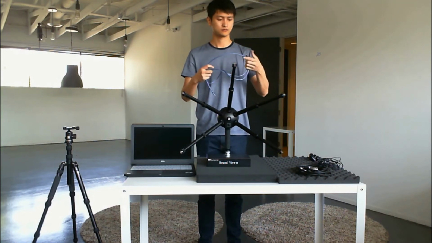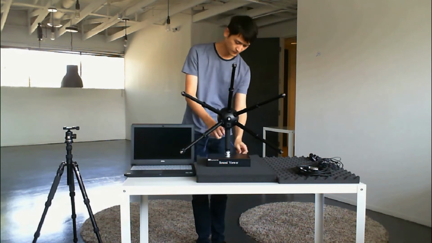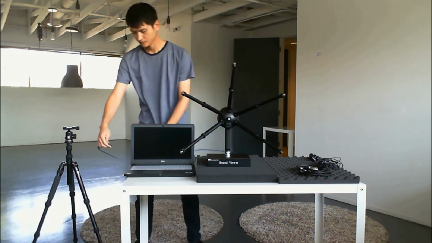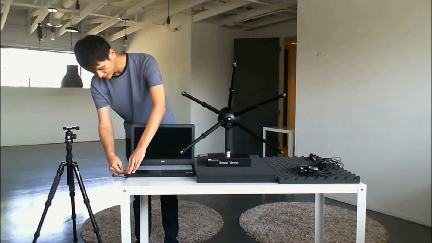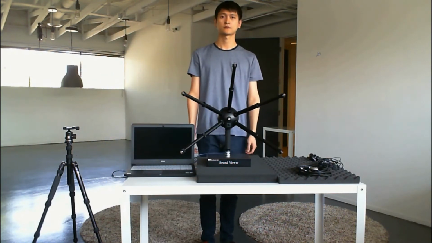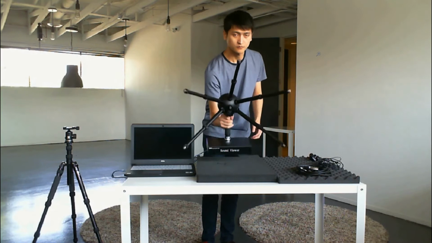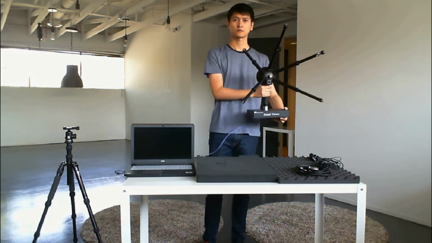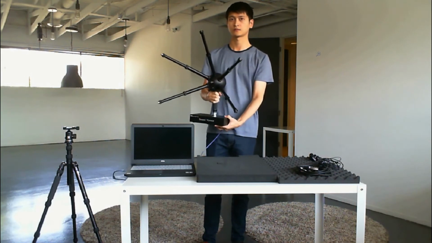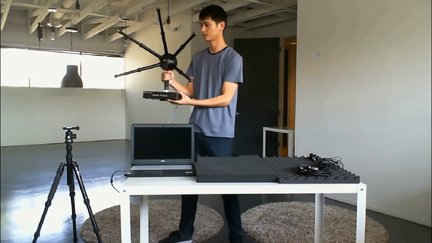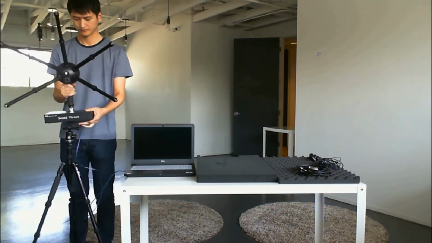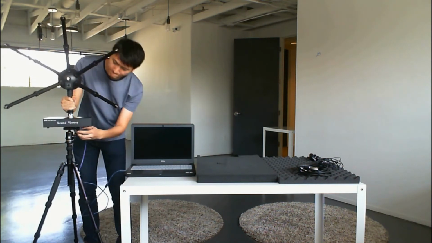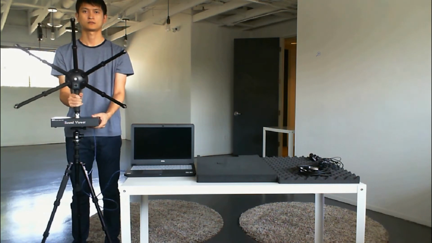Next, use a USB cable to connect the base to a laptop computer. Now you're ready to conduct noise diagnosis and analysis. You can hold this array and move it around a target source. Or you can mount this array on a tripod to perform noise diagnosis and analysis.